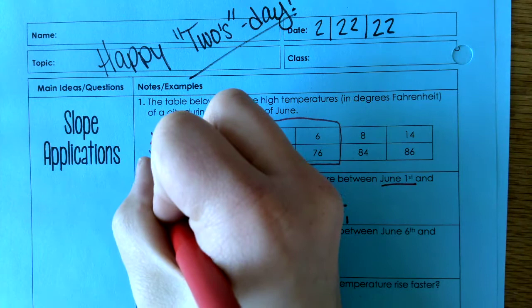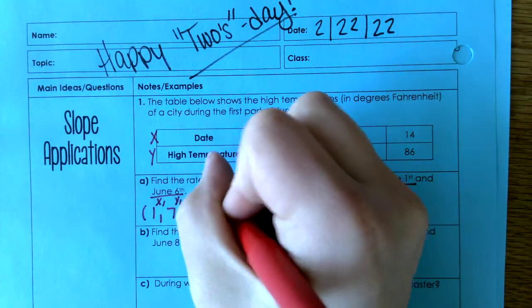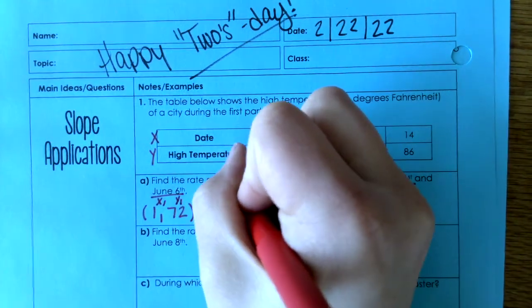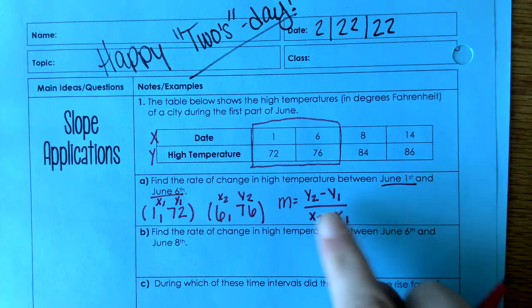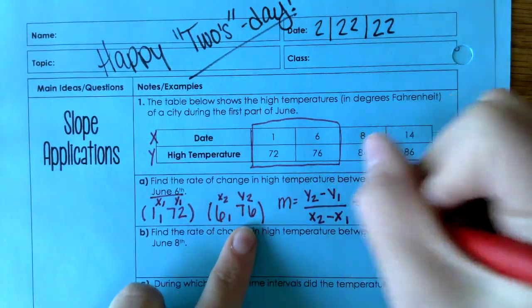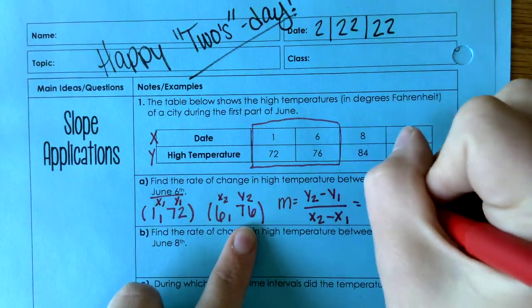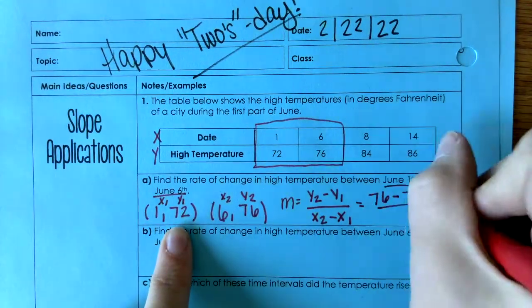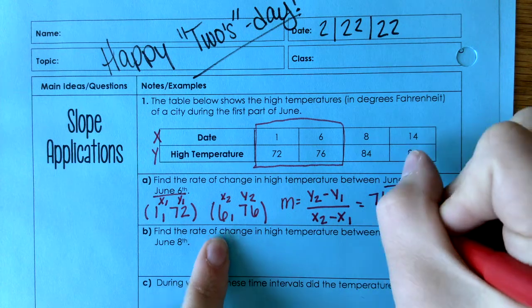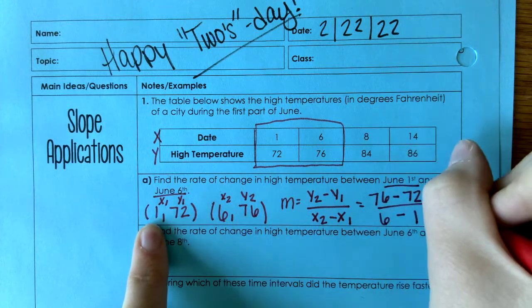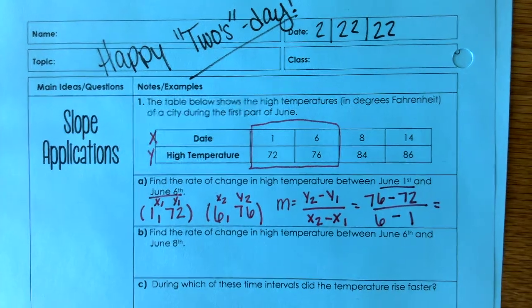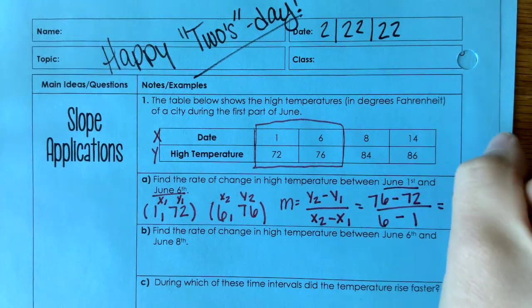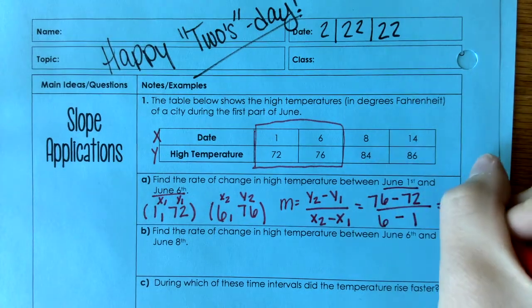And I always like to label these, remember, so that way I know which ones I'm plugging into where. Okay, so y2 is going to be 76. So I have 76 minus 72 over 6 minus 1. And then 76 minus 72 is 4. 6 minus 1 is 5.